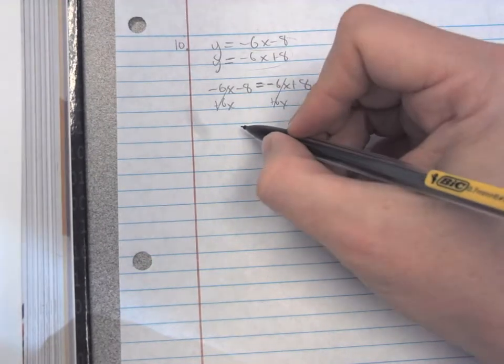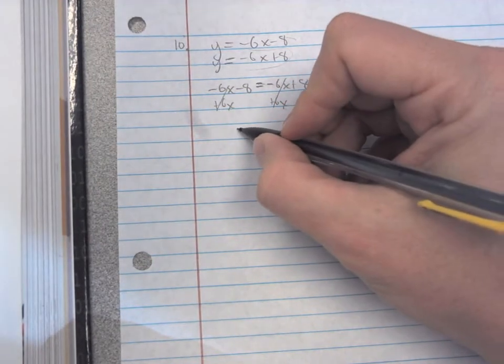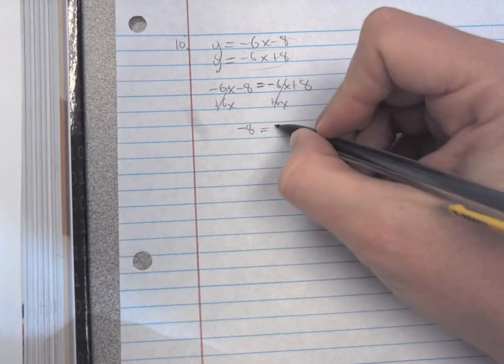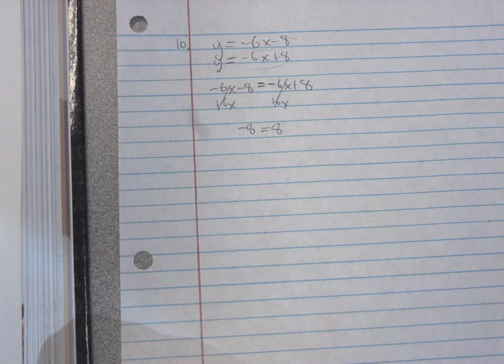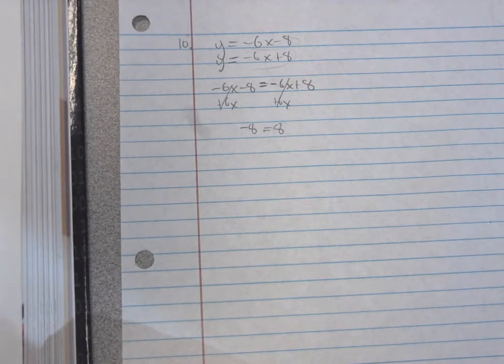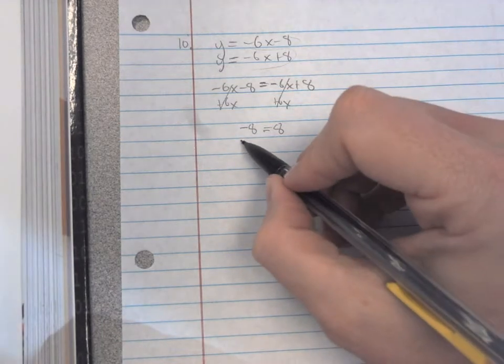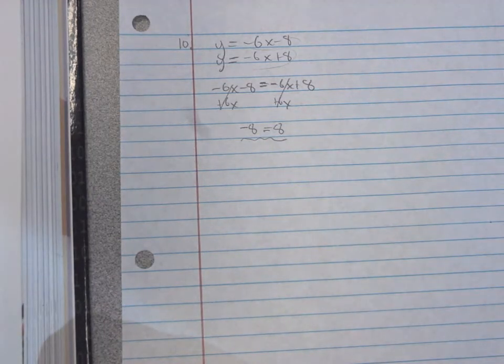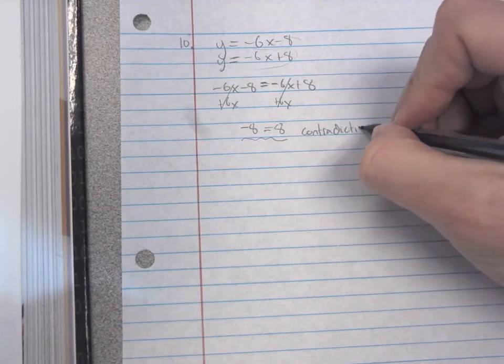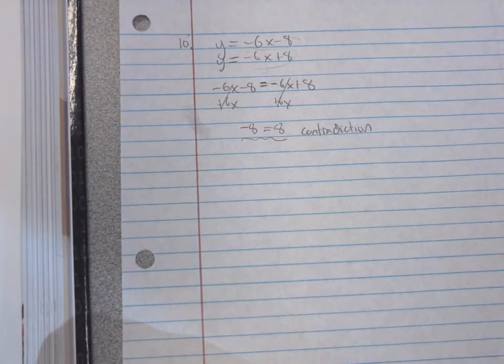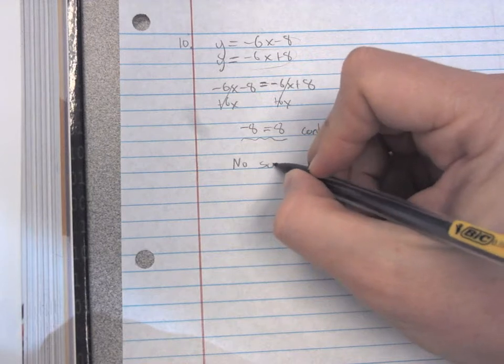Okay, what happens here then is that it actually cancels in both places, and I get negative 8 equals 8. Well, that's kind of weird, right? All the x's went away. We've actually seen this before when we solve equations, and sometimes we get what's called a contradiction. This type of statement, an untrue statement that's never going to be true and doesn't have any x's at all, we call a contradiction. And so what we say is that there's no solution here.